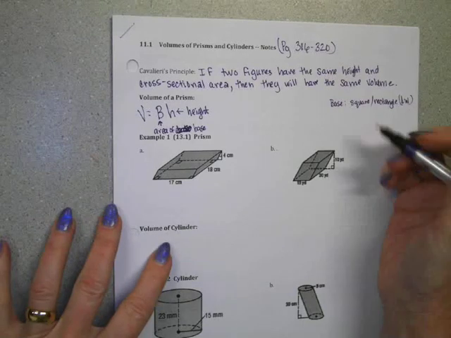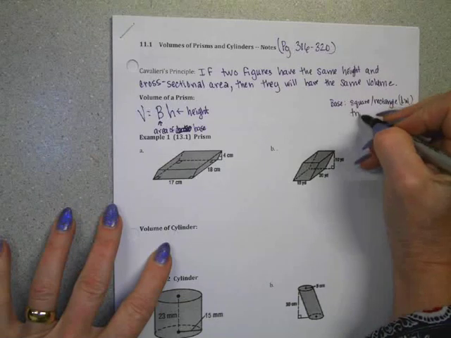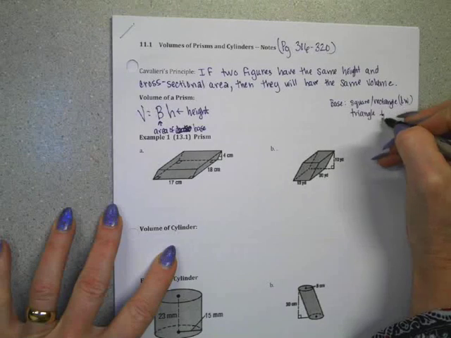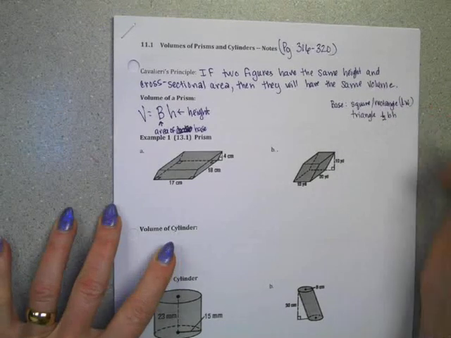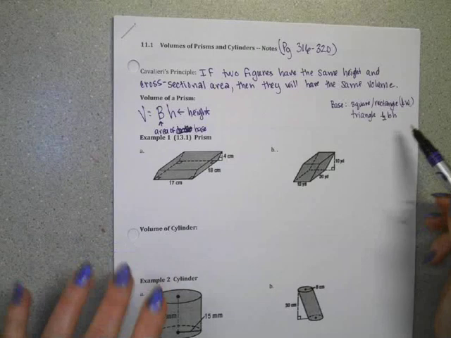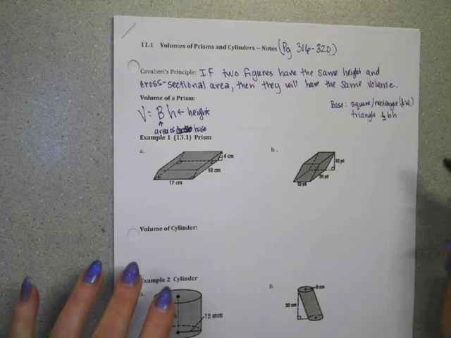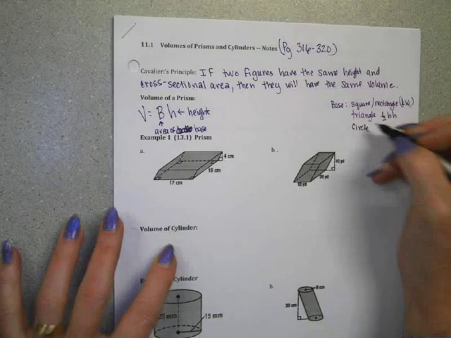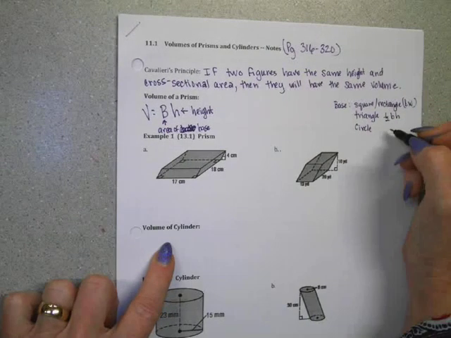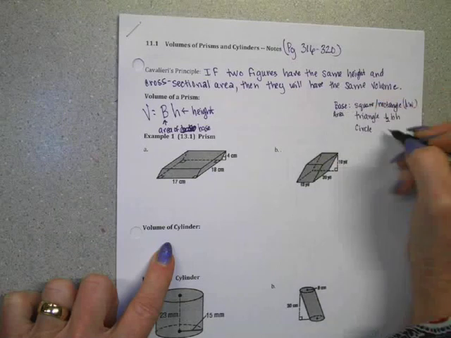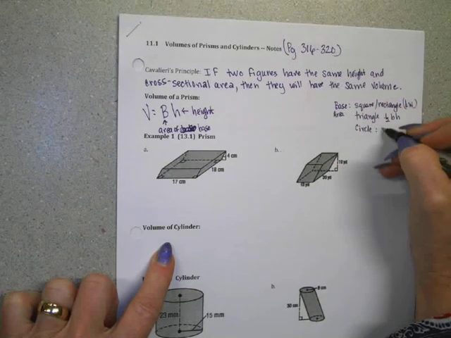If it is a triangle, then it's 1/2 the base times the height. The base of the triangle times the height, and then take half of it. And then if the base is a circle, which we're going to talk about in just a moment when we talk about cylinder, remember the area of the circle, base area, is pi r squared.